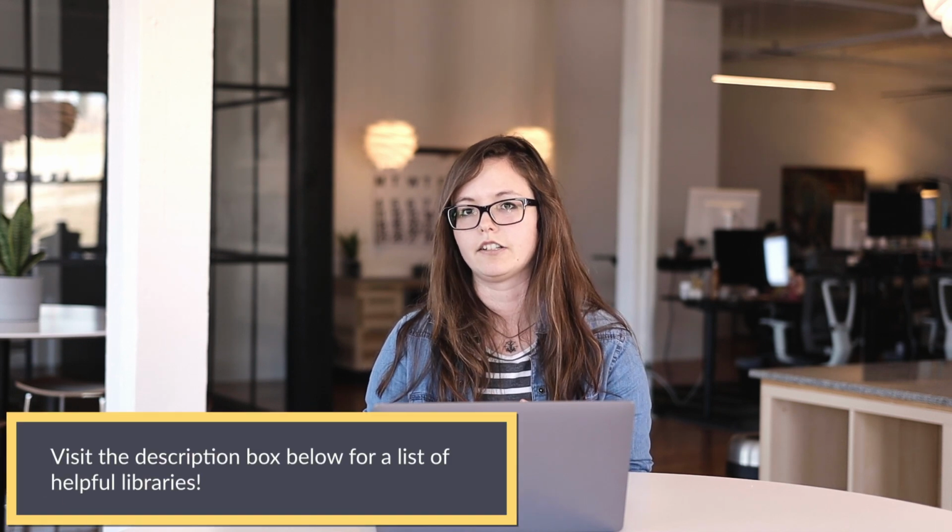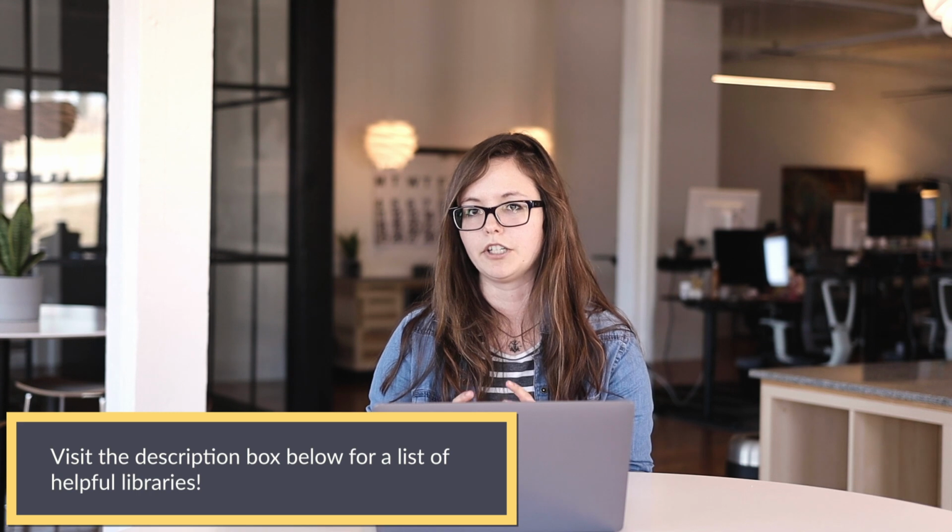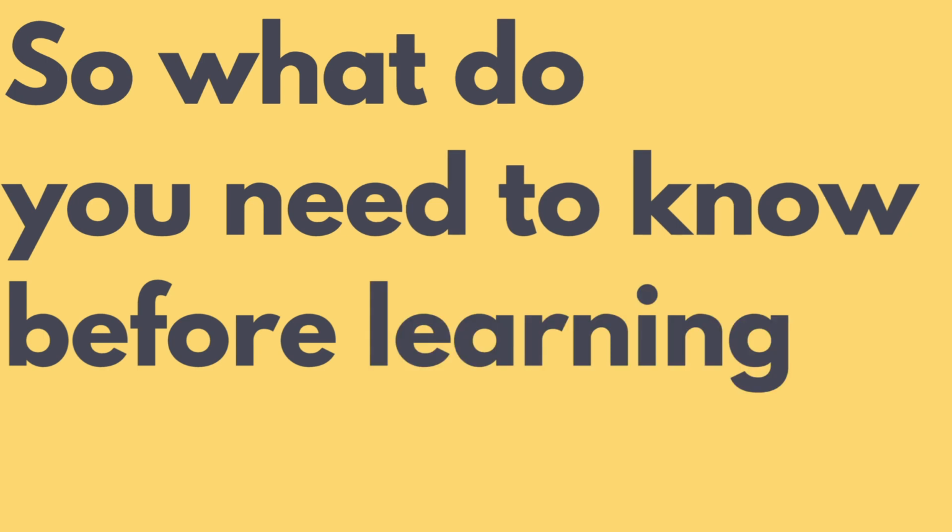Also, there's a lot of libraries out there that you can reuse their components, which makes the process easier. You're not recreating the wheel every time. Also, you're still using JavaScript, so it's not like you're learning something that can't be applied to other frameworks in the future. So what do you need to know before learning React?